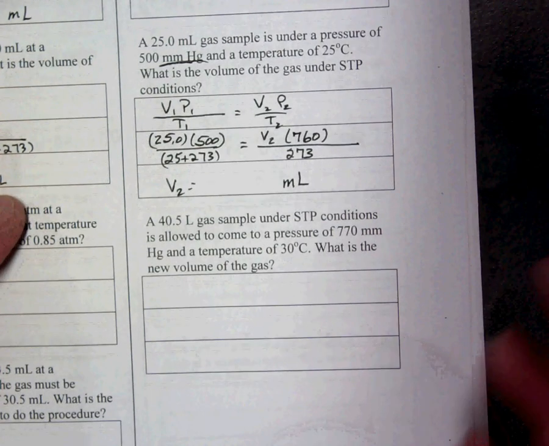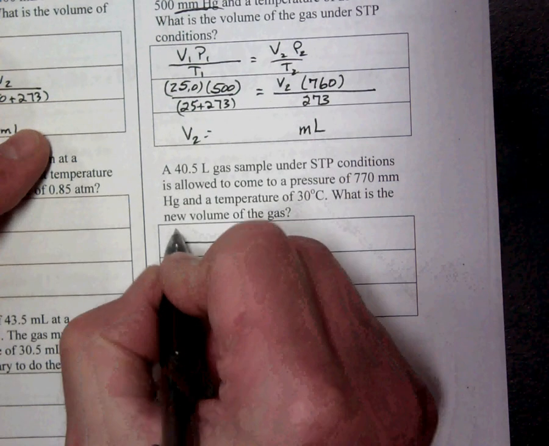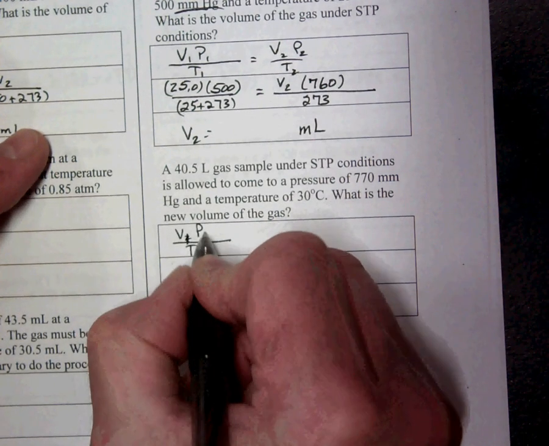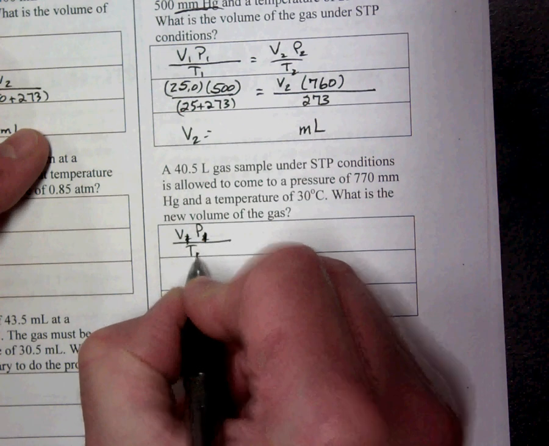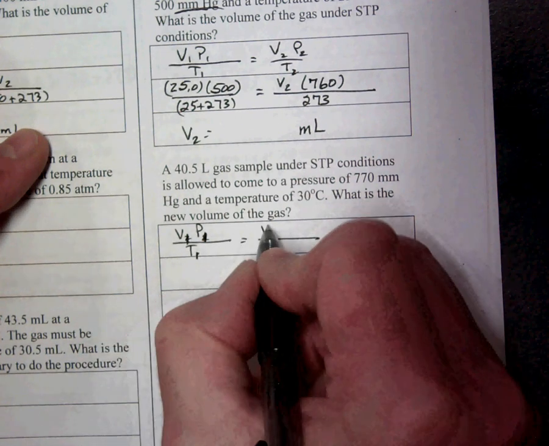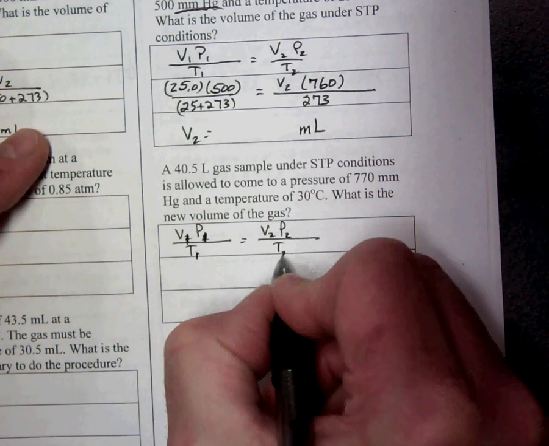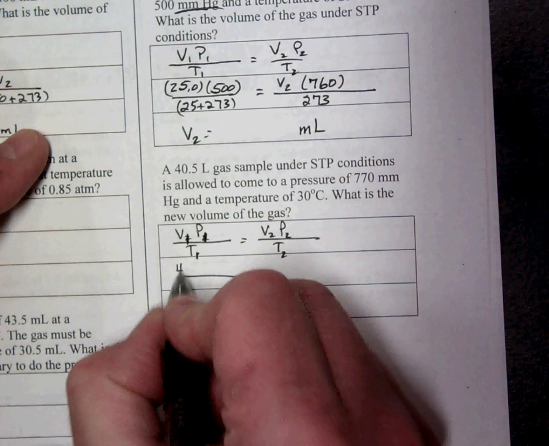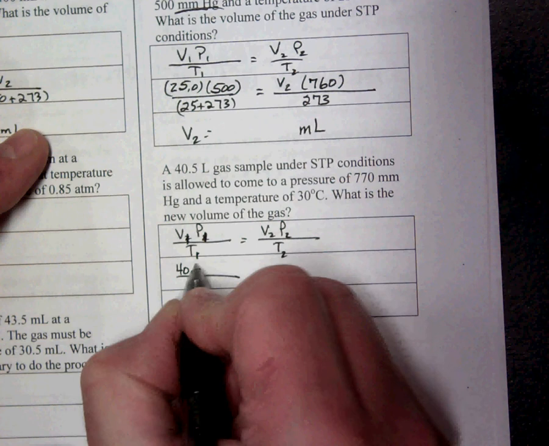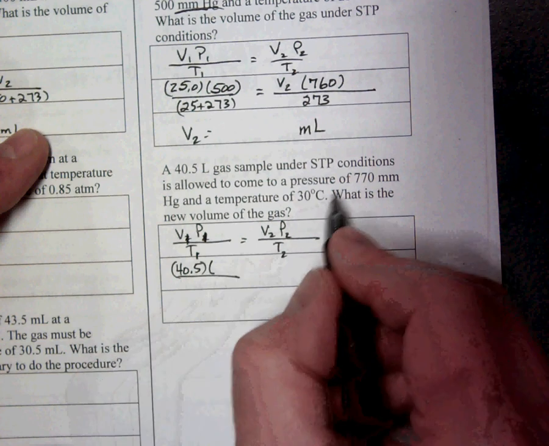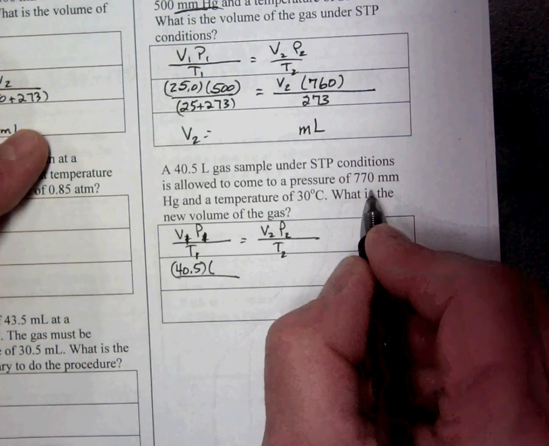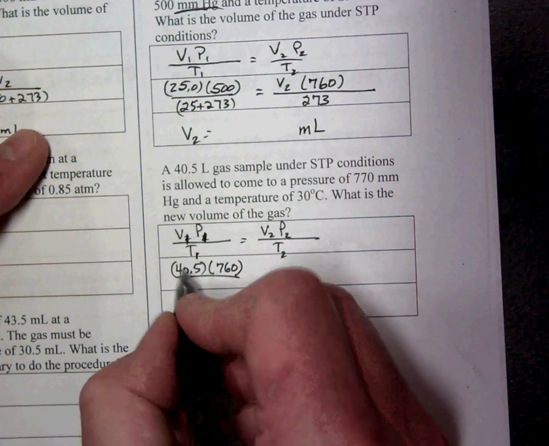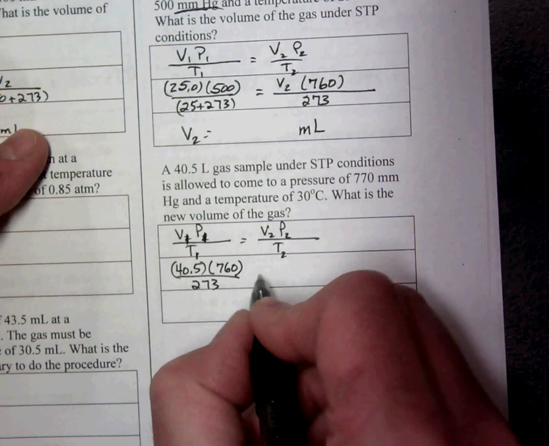Now, we could take it the other way. Let's go and write the equation down. Oh, that should be a 1. Got a little carried away. There we go. V2, P2 over T2. So what we do, we have a gas sample under STP conditions. Well, that tells us, what units for my pressure? Millimeters of mercury, so that's going to be 760, and that's 273.